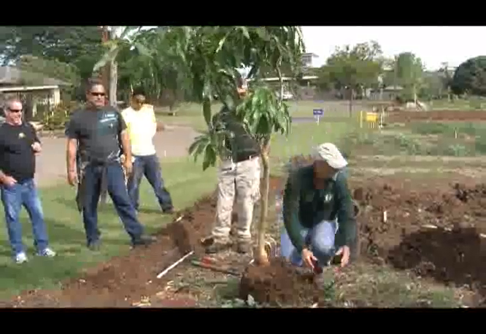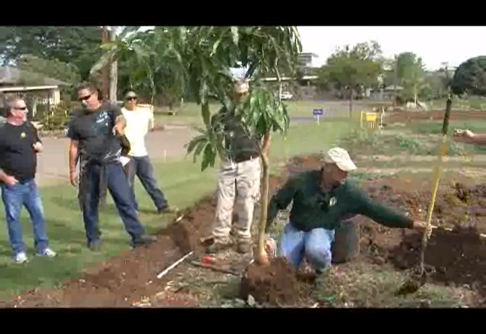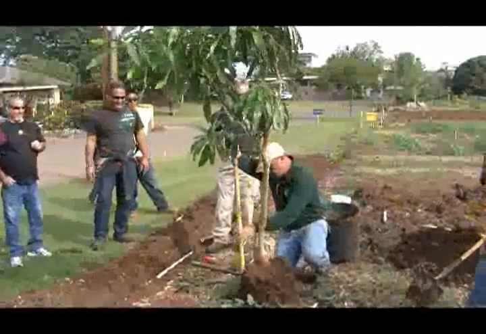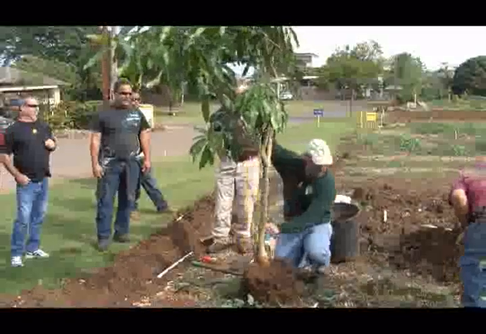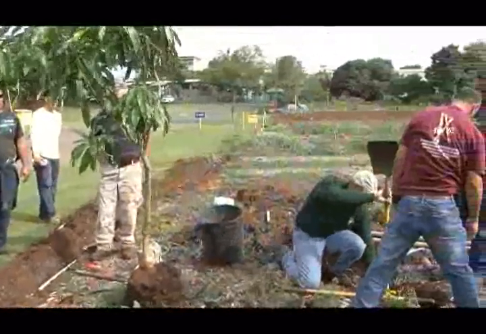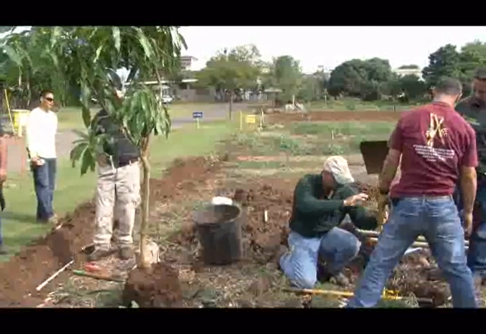Okay, we're going to measure again and just put one of those flat so we can see that. There we go. Okay, so that's really good.